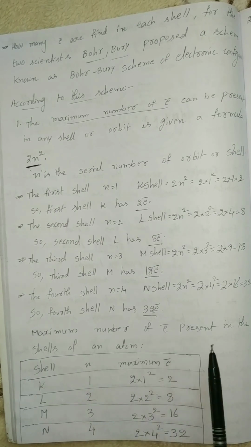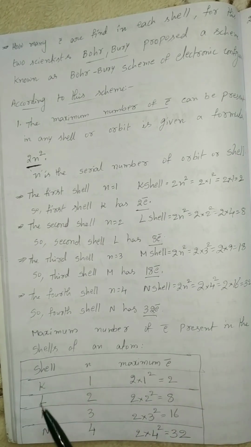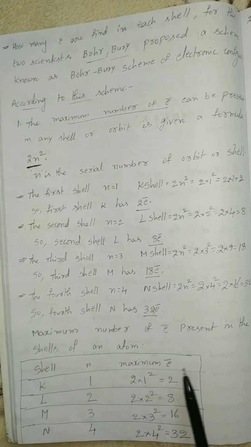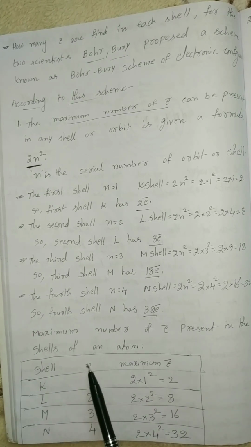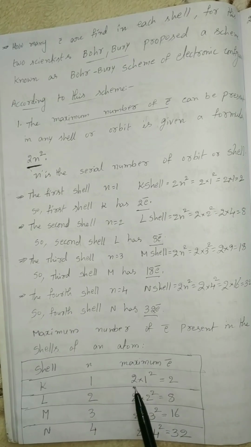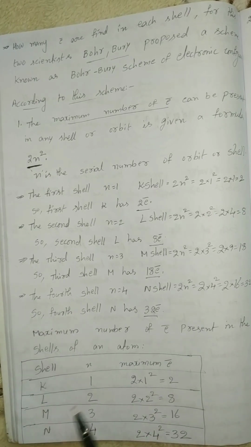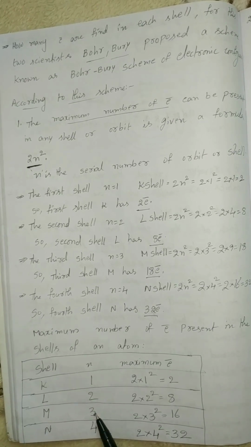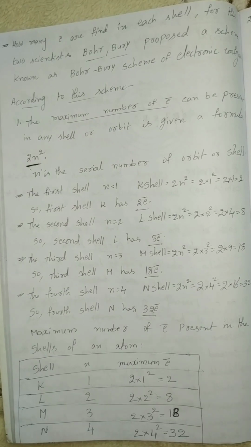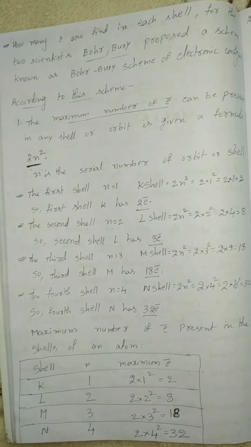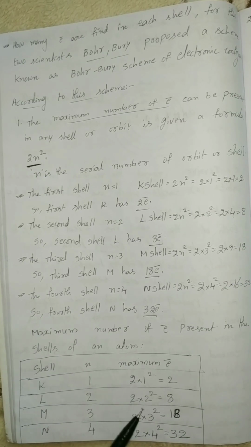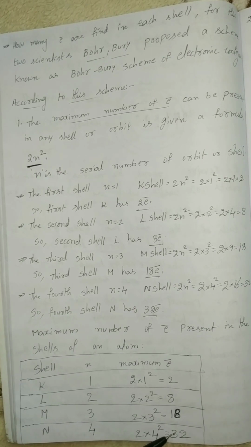Maximum number of electrons present in the shells of an atom. So shell, n, maximum electrons. K shell, n equal to 1, so maximum electrons 2. L shell, n equal to 2, so maximum electrons 8. M shell, n equal to 3, it means third orbit, maximum electrons 18. N shell, n equal to 4, so maximum electrons 32. So this is the mandatory rule.